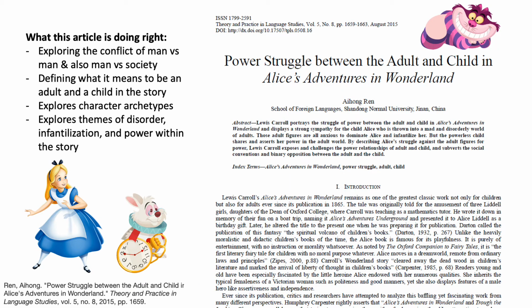In this article on Alice in Wonderland, the author explores the man versus man conflict of expectations for children and adults, making this also a man versus society conflict. The article defines what it means to be a child and an adult in terms of the book, and how these societal definitions affect the characters, how the characters challenge these definitions. This article also touches on themes of infantilization and power within the story.